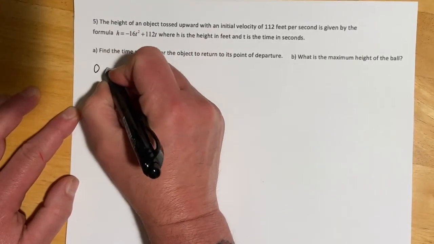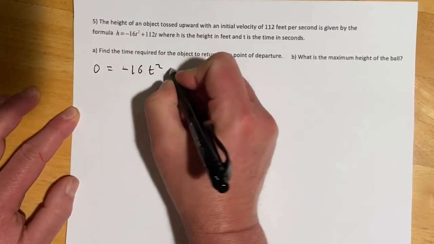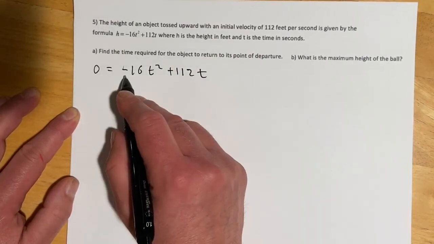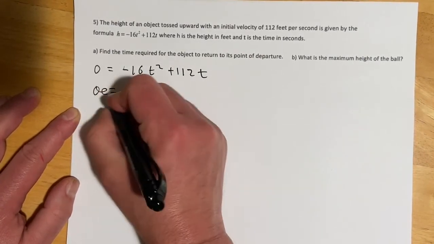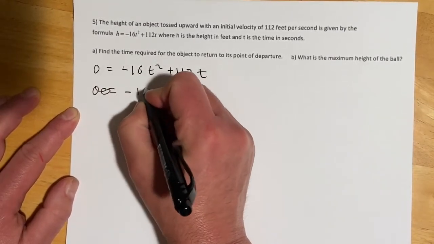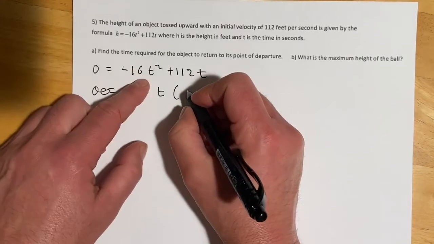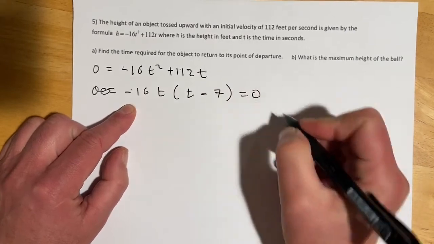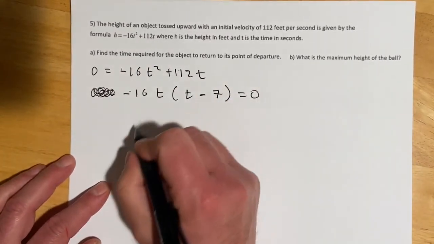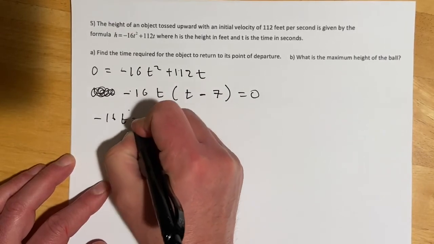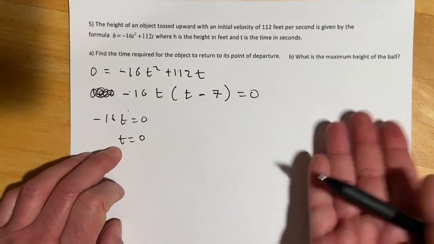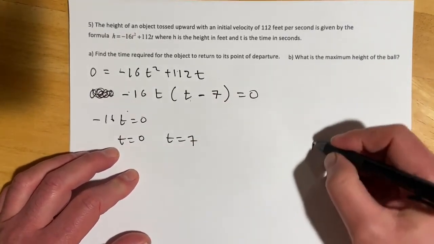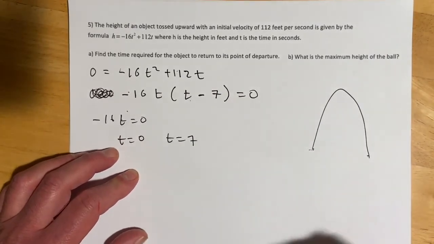So what we're solving is negative 16t squared plus 112t. And I would factor a negative 16t out of there. Actually, I'm going to write the 0 on the other side just because it looks better to me. And that's going to leave a t, and then that will flip that sign to a minus 7 equals 0. And so then here we have negative 16t equals 0. So t equals 0. That makes sense. At t equals 0, it's leaving the ground. And then here at t equals 7, that's when it would be returning back to the ground.